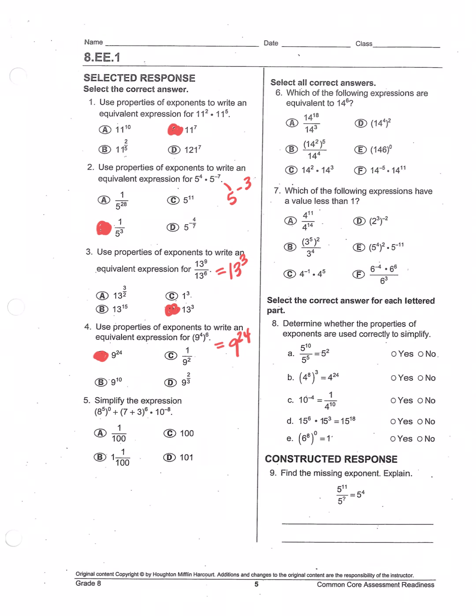Number 5, simplify this expression. 8 to the 5th to the 0 is 1, plus 7 plus 3 is 10 to the 6th times 10 to the negative 8. So that's 1 plus 10 to the 6th times 10 to the negative 8. And I got 1.01. As a fraction, because I don't see that answer choice, second and PRB gives me 1 and 1 over 100. And that's B.